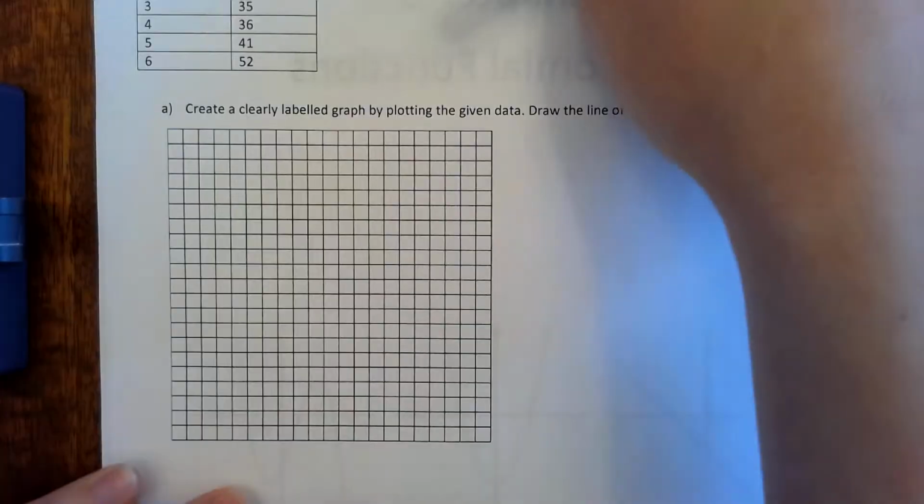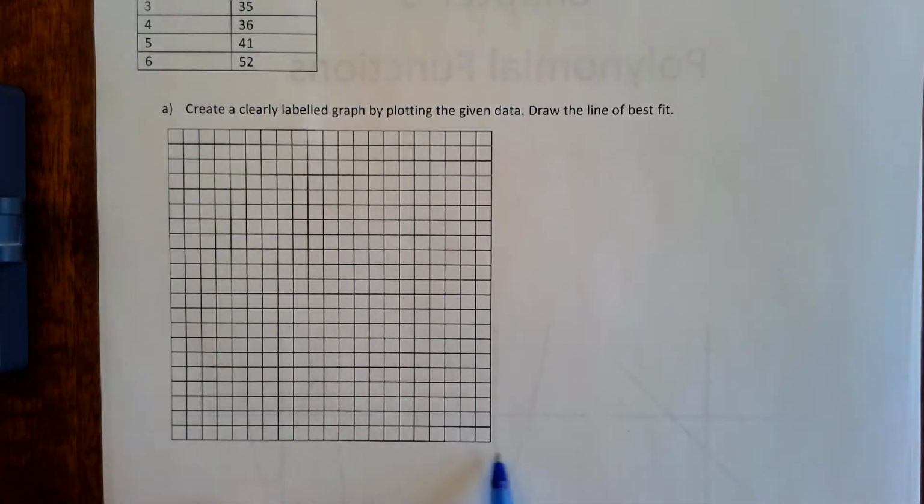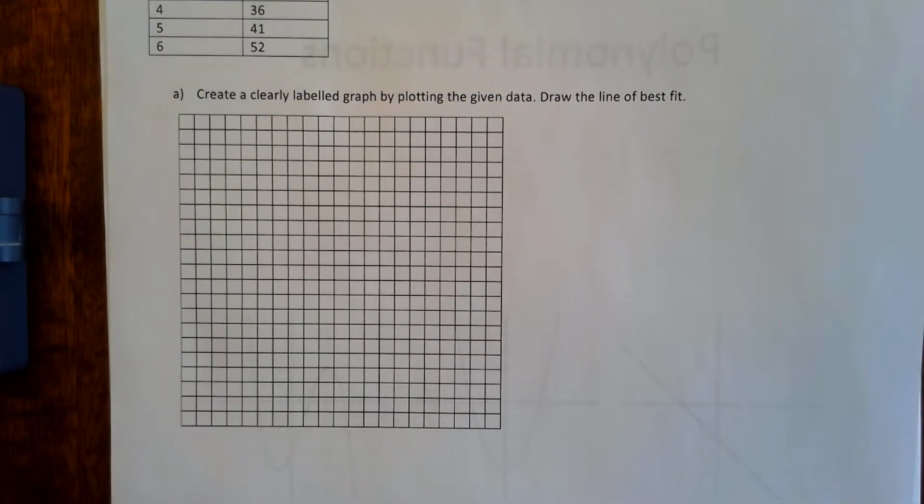Alrighty, so first things first, we need to figure out what goes where on this graph. Now, if you ever have time, it is always an independent variable.